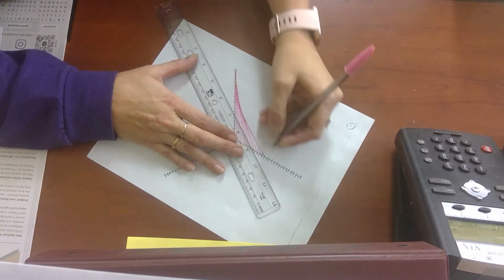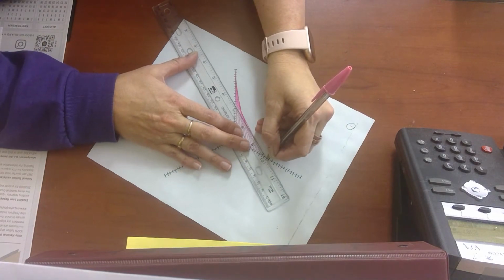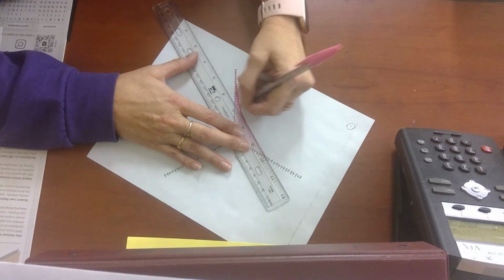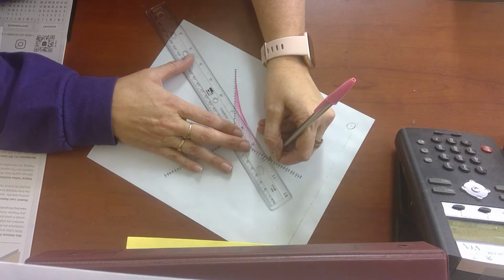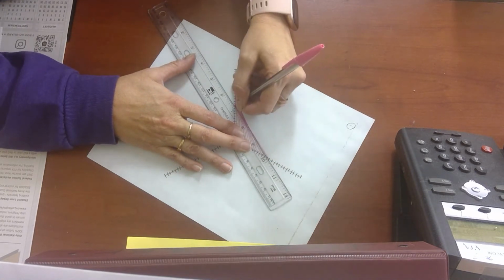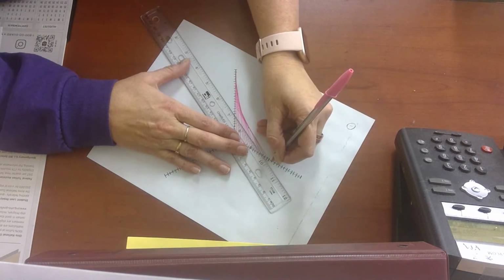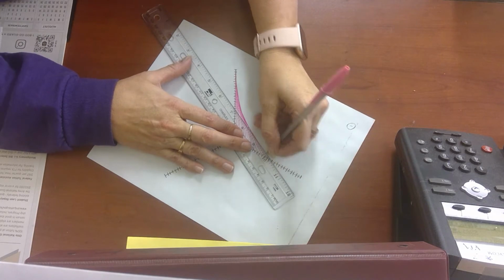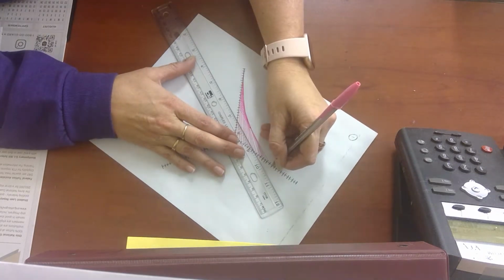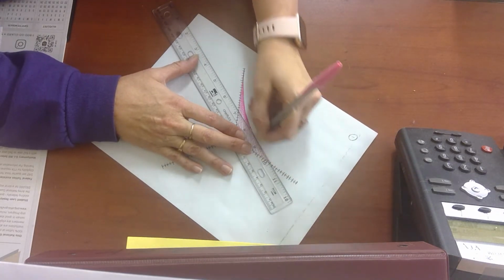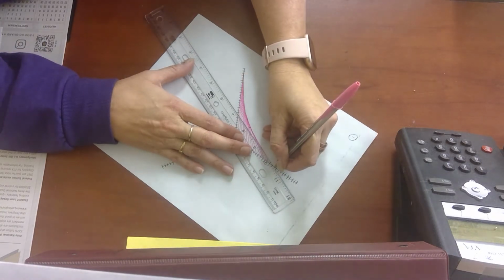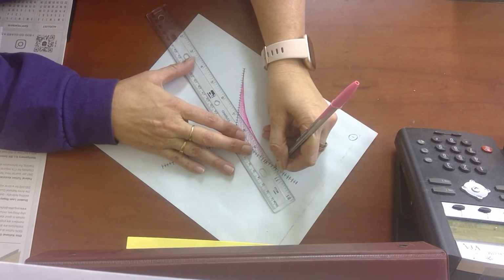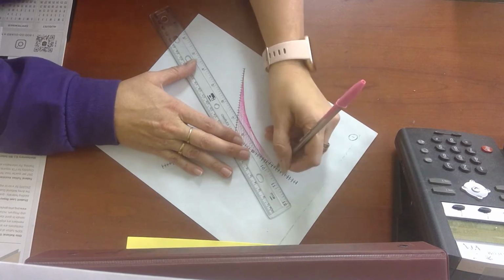And so you kind of get the idea here. I'm just going from one tick mark to the next. And as you go, the curve is getting created, and you're going to end up with every tick mark being used as you work your way up the arm of this angle that I'm using.